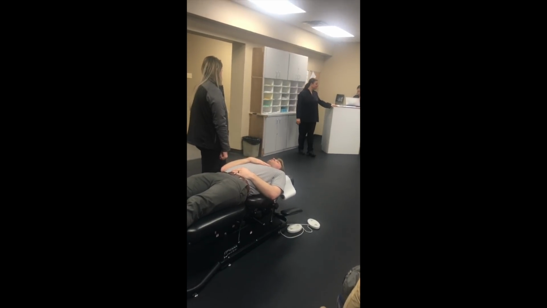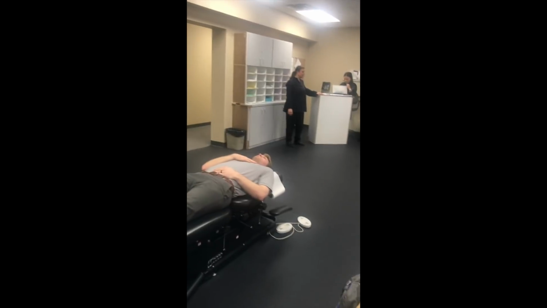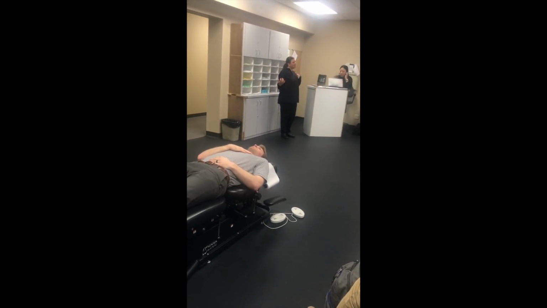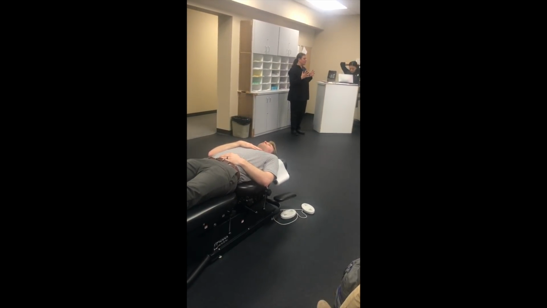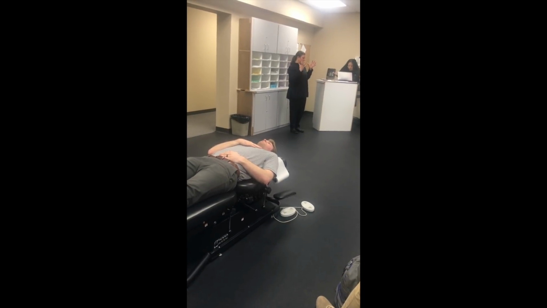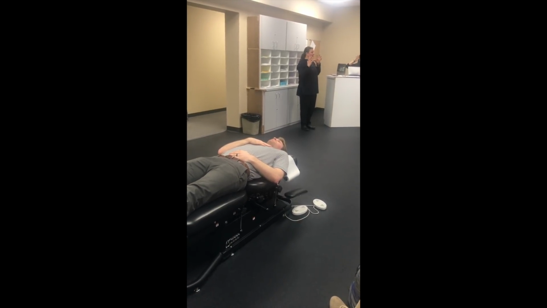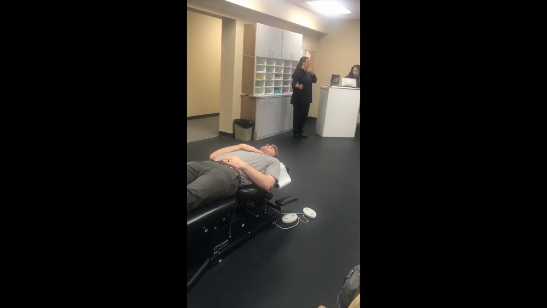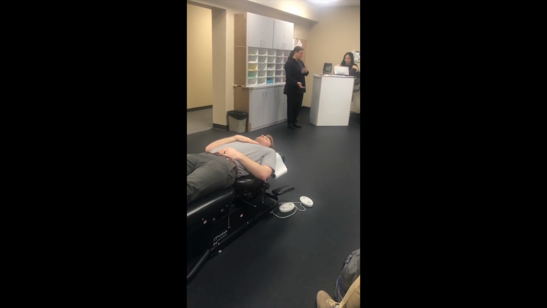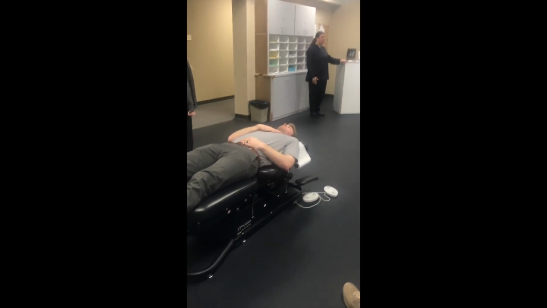A lot of people, even if you don't have ridiculous symptoms, are going to feel relief from cervical distraction, but I wouldn't count that as really positive. It's positive if you're actually relieving the radicular symptoms. And that's what you're doing it for.